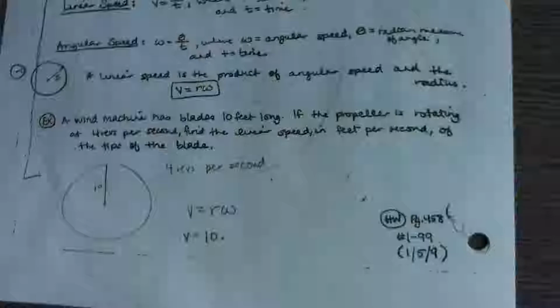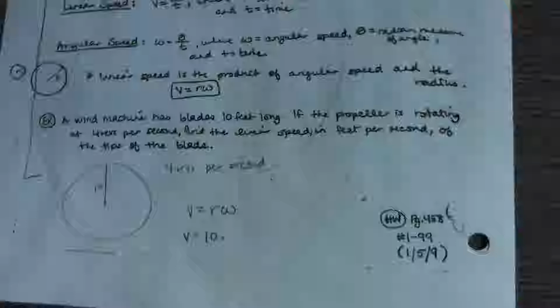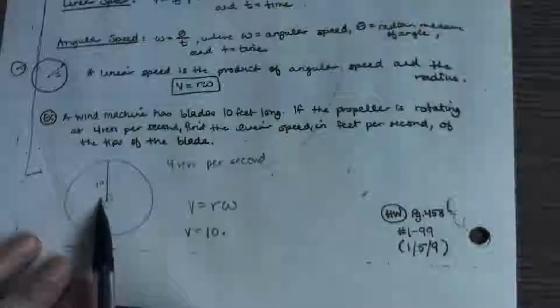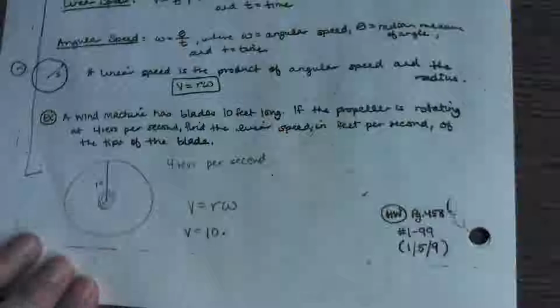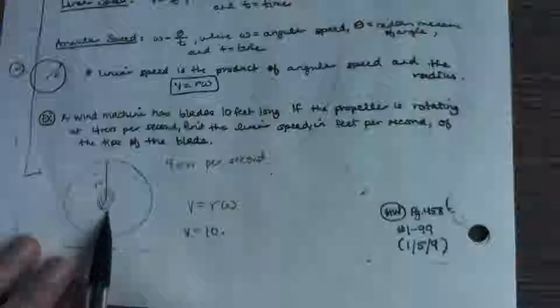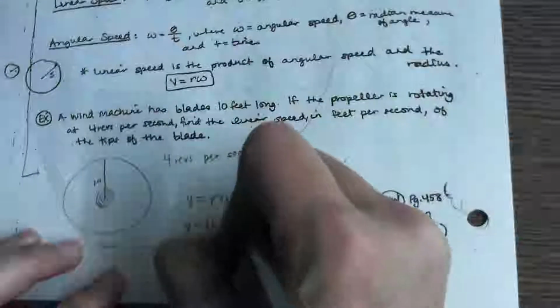We have 4 revolutions, right? That's 4 circumferences. No, not circumferences, I shouldn't say that. That's 4 full circle angles because we want the angular speed. So if you go around 4 times, what angle have you covered? What's the measure of your angle in radians if you've gone around 4 revolutions? 8 pi, right? It's just your 2 pi times 4. So your angular speed is 8 pi per second.